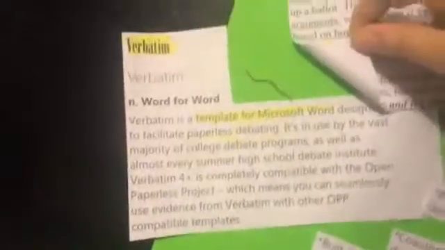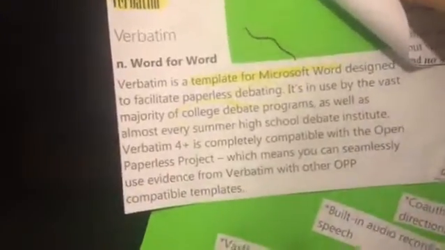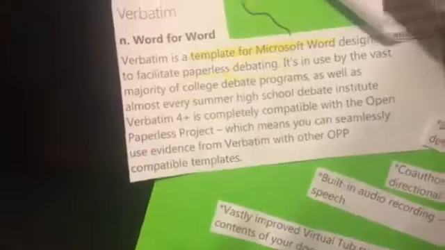Okay, so while preparing for a debate, you're going to need to use Verbatim, which is basically, and I just looked up the definition for it, a template for Microsoft Word designed to facilitate paperless debating. And if you're new to debate, you might not know that there's paper debate and paperless debate. Paperless debate is just on your laptop.